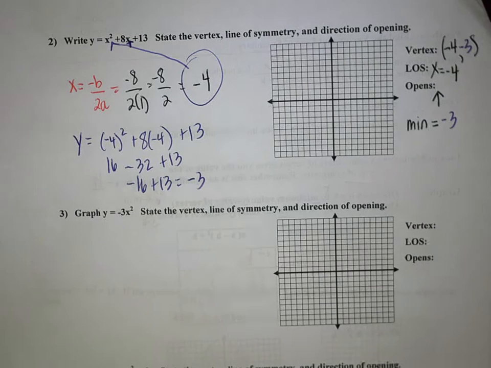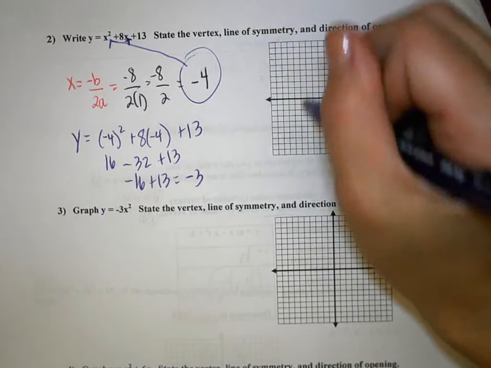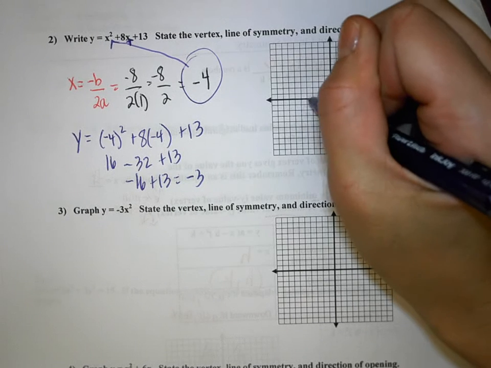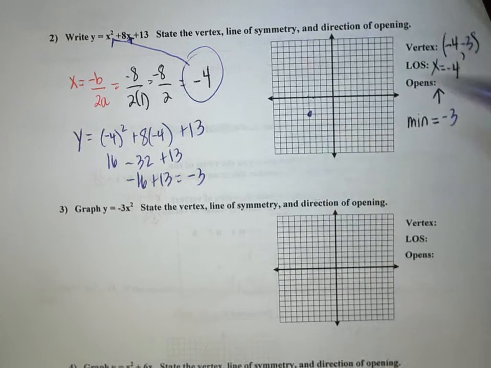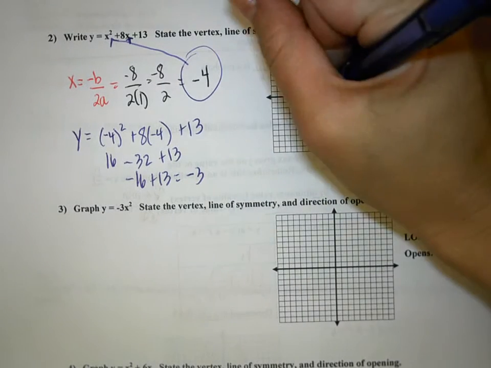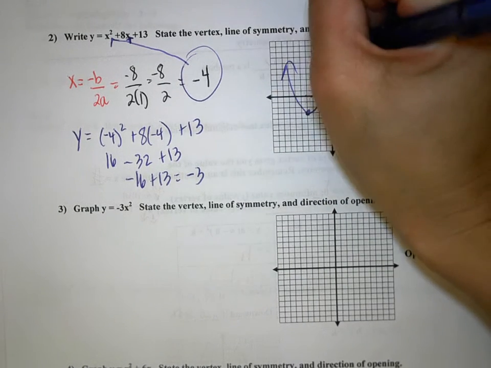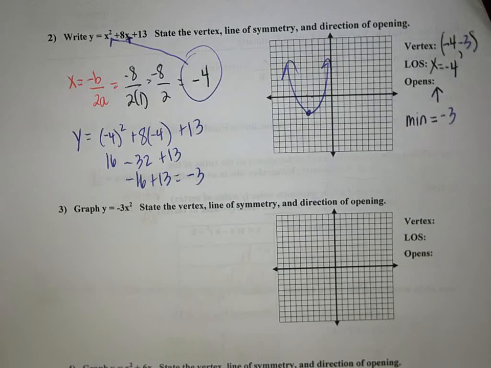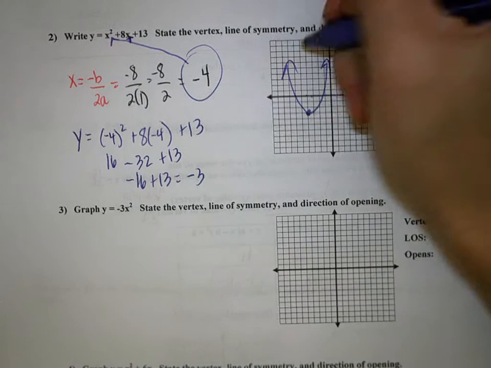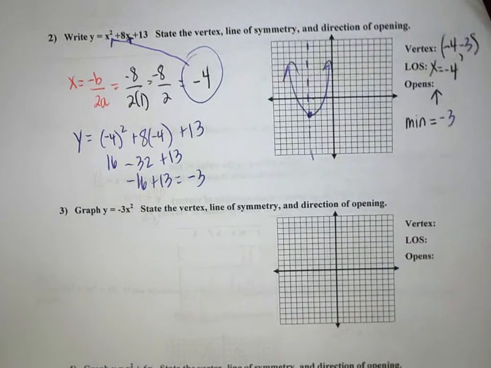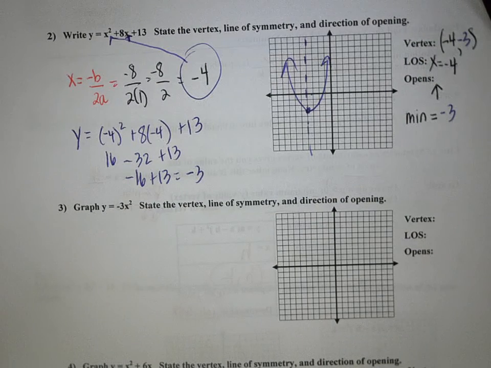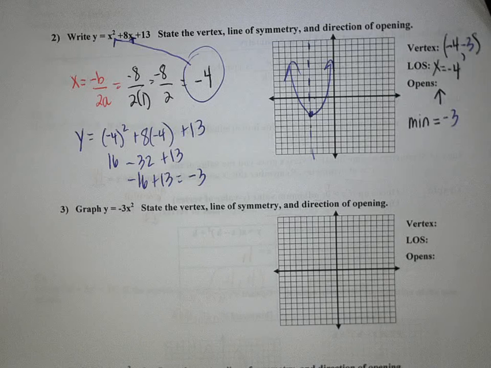So let's sketch the graph. We would go where? Left 4, 1, 2, 3, 4. Down 1, 2, 3. And my graph is going up. Oh, also I forgot to sketch my line of symmetry. Where's my line of symmetry? It's that line going through x equals negative 4. Questions there?